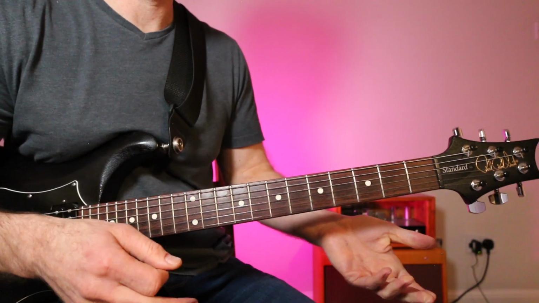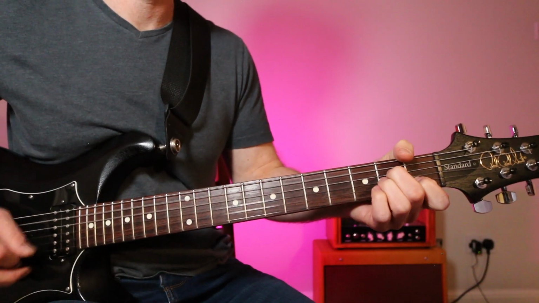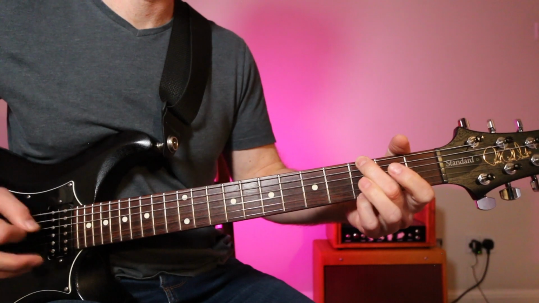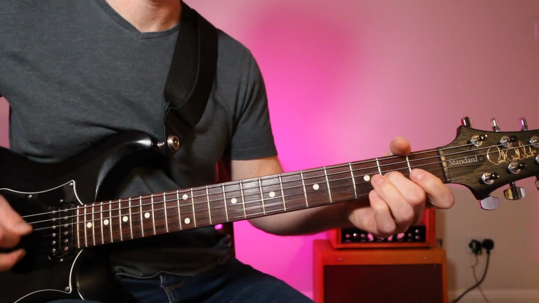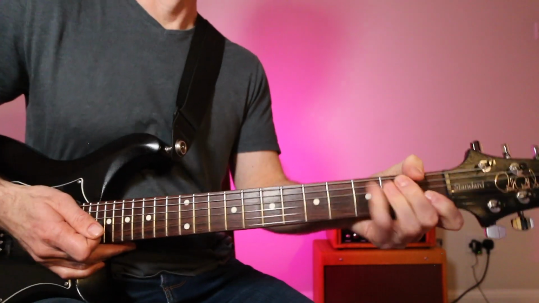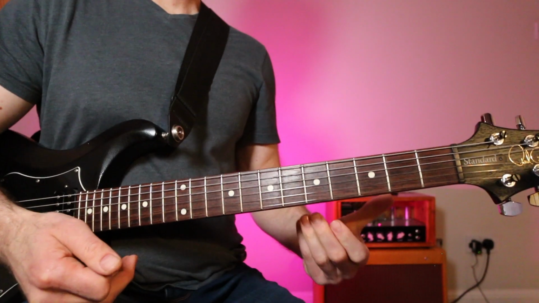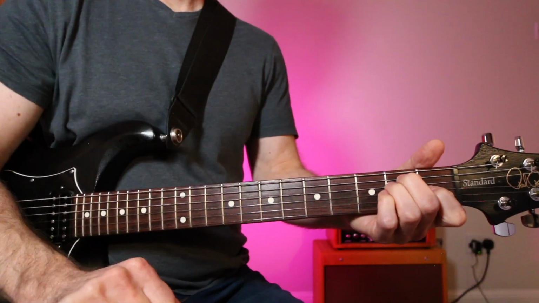Okay, now we also had that in the Cat Stevens song, Wild World. There it is. Now, in the key of A minor, when you harmonise it, well, natural minor, you should get an E minor chord, not an E major.